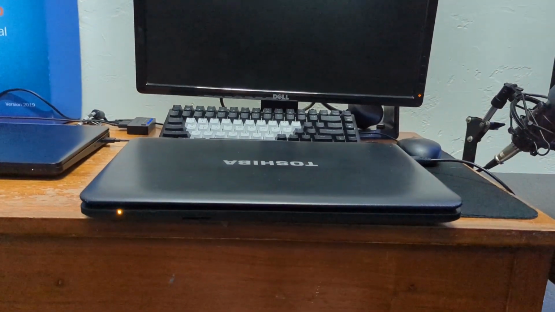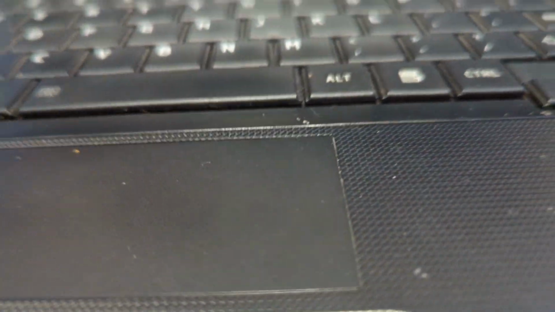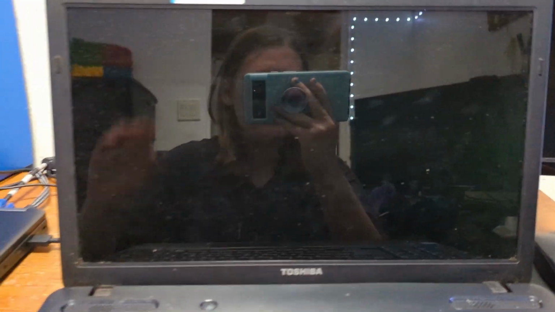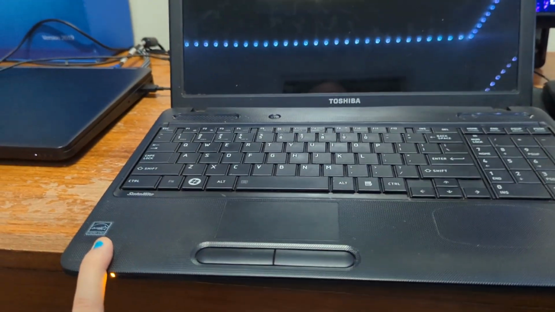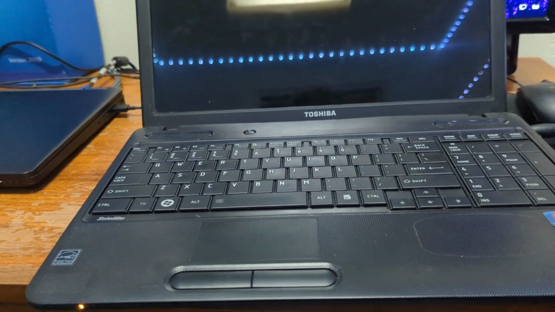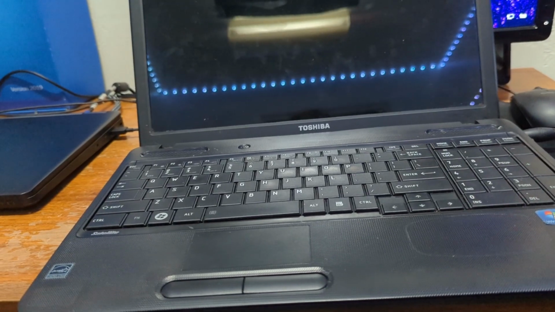So I made a lot of videos on this computer, and I'll open it up. If you don't notice here, I actually replaced the screen on it. Now you're probably wondering, how did I replace the screen on this computer? Well, I got another C655, the Toshiba Satellite C655D. I made a looking back video on it. If you haven't watched it, I'll put a card.